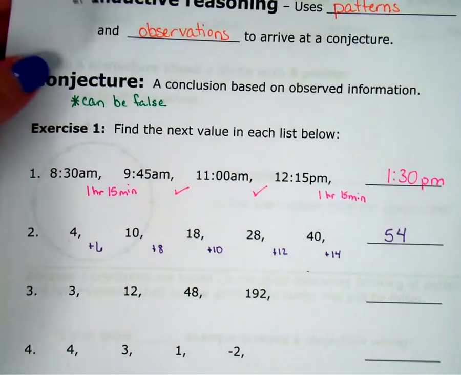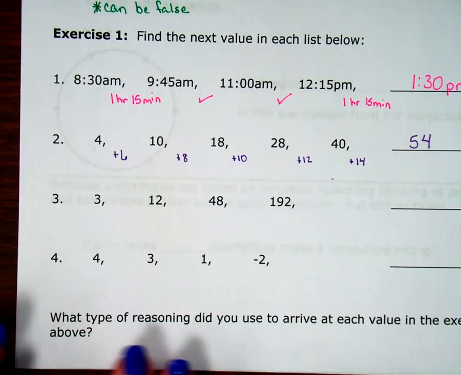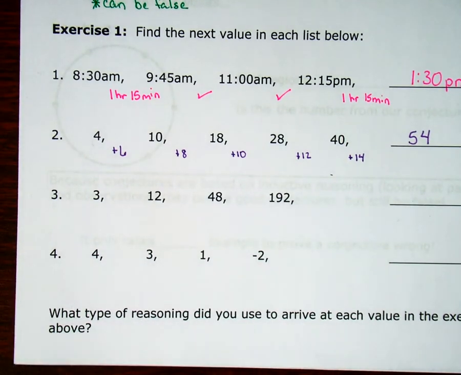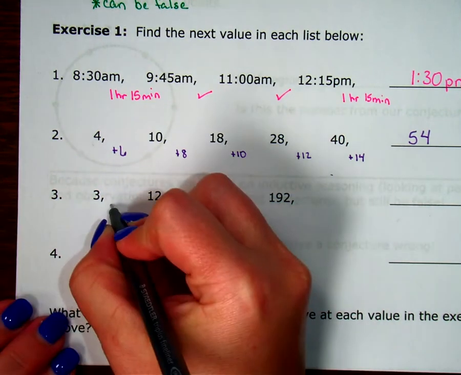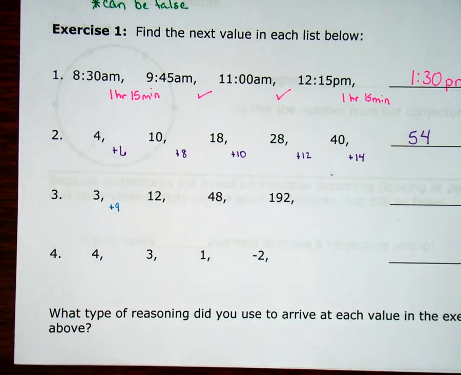All right, the next one, 3, 12, 48, and 192. So let's see what's happening here. From 3 to 12, that's a difference of 9. From 12 to 48 is a difference of 36.